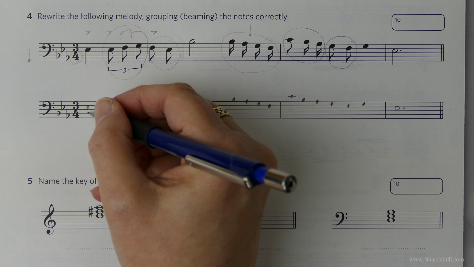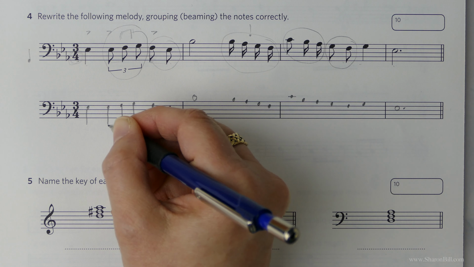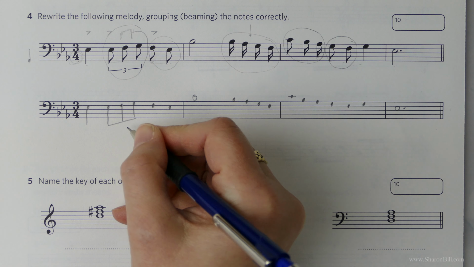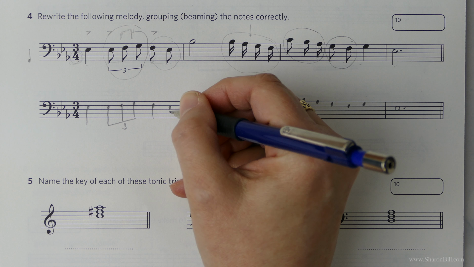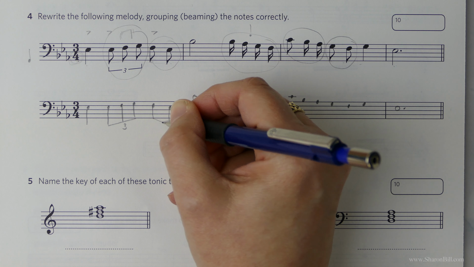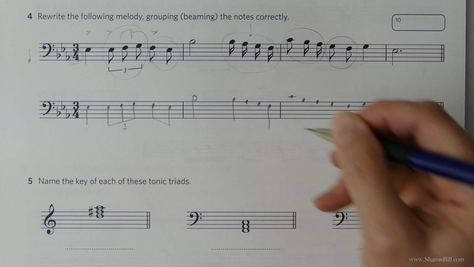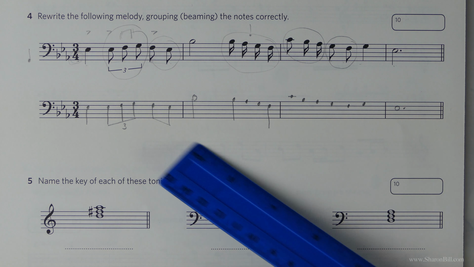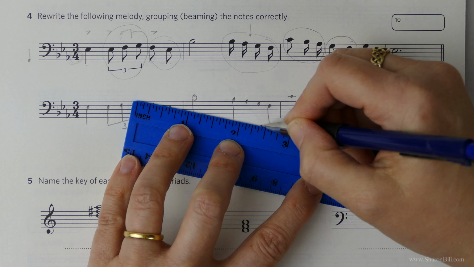So now all I've got to do is join these together instead of giving them their individual stems. Let's put a triplet sign there. So these will go together. By all means use a ruler. So these are all going to go together. I think I'll take my own advice here. So these will all be beamed together.